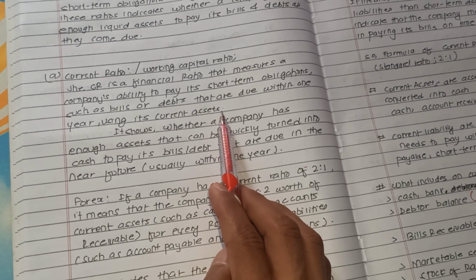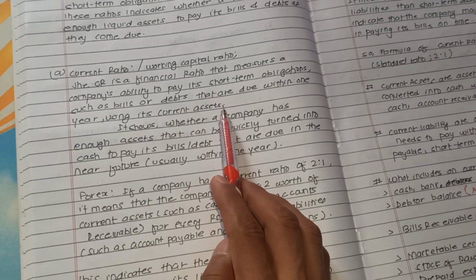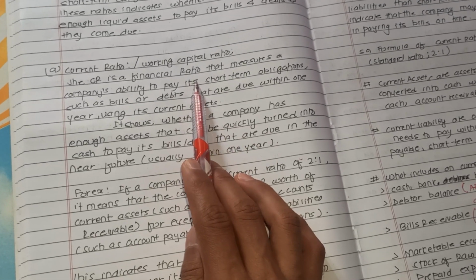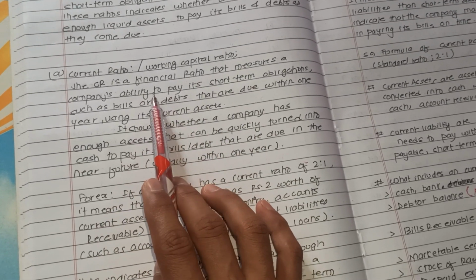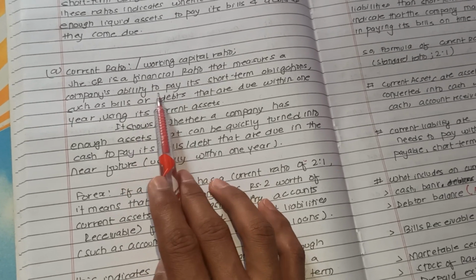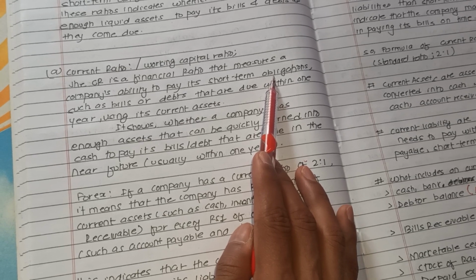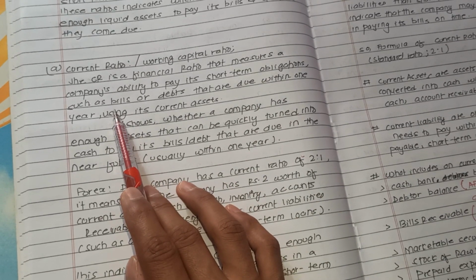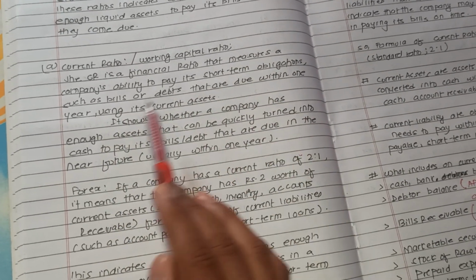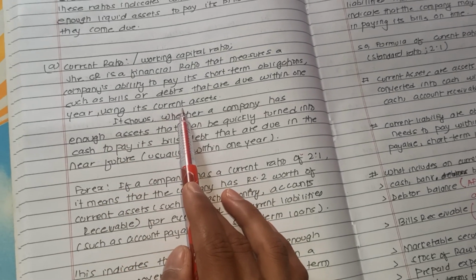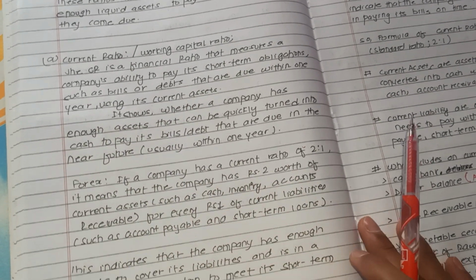So, what does current ratio mean? Current ratio is a financial ratio that measures a company's ability to pay its short-term obligations or debts or bills that are due within 1 year using its current assets.